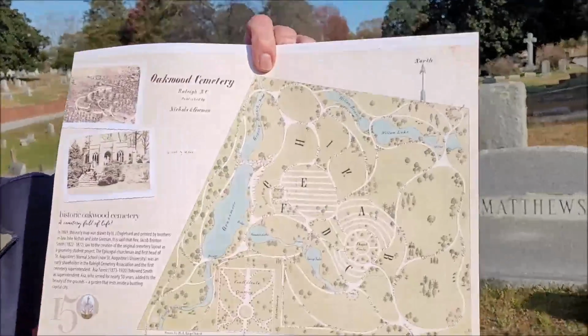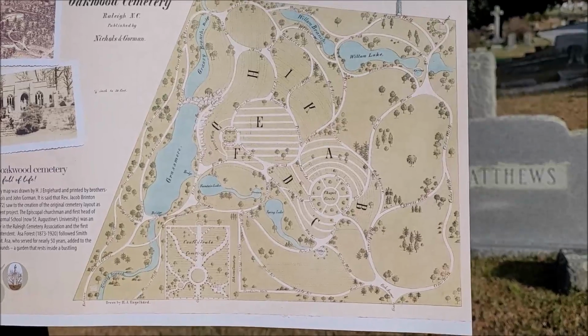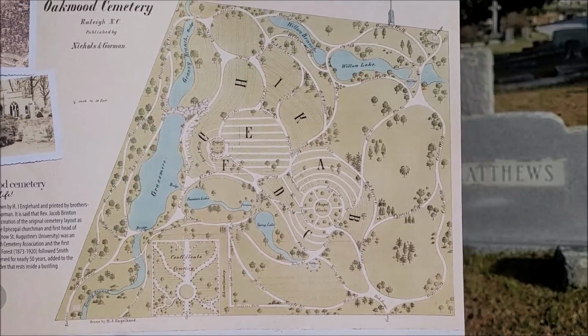All right, so now you've met Heinrich Engelhardt, and he is the fellow who's going to design our landscaped or garden cemetery. And here, in fact, is the plan that he presented to the Raleigh Cemetery Association in 1869.